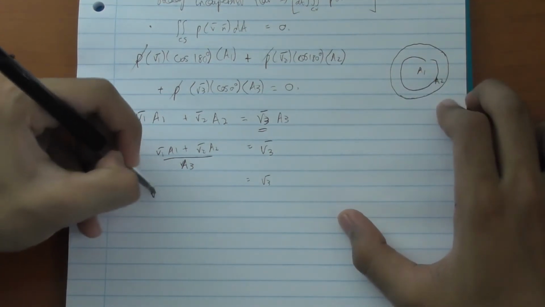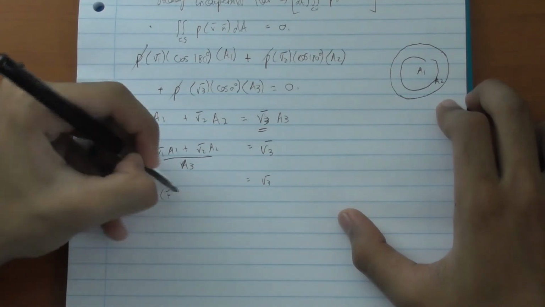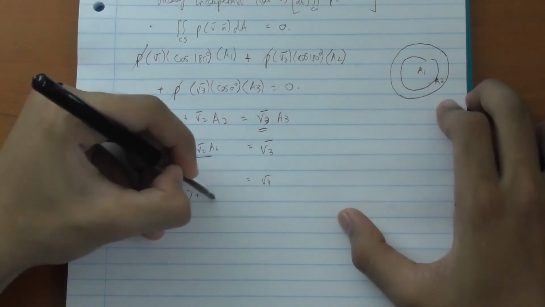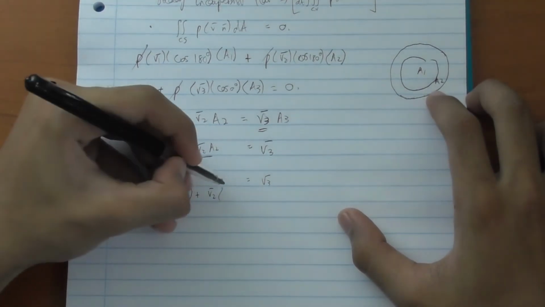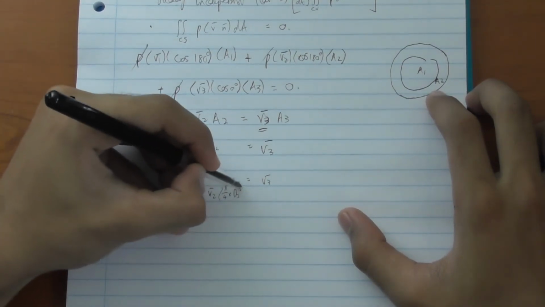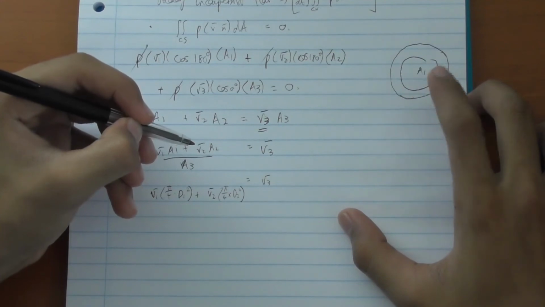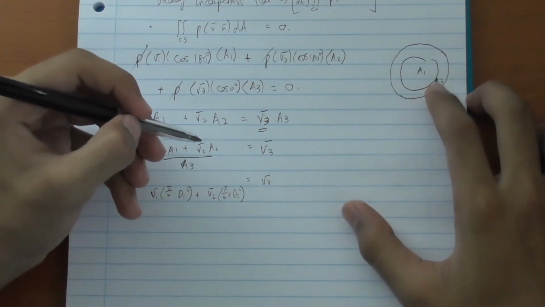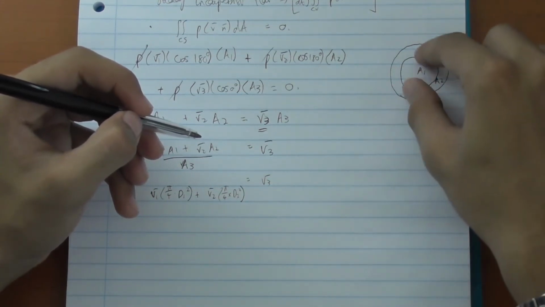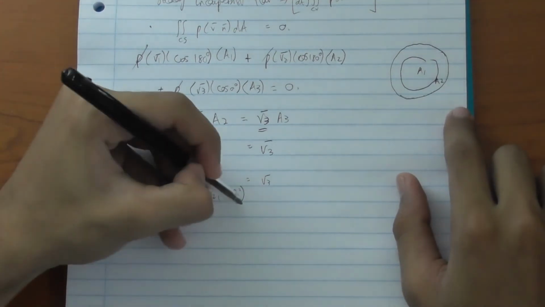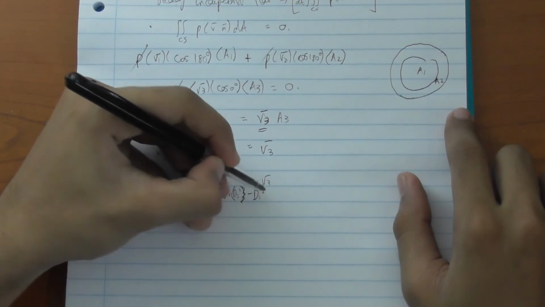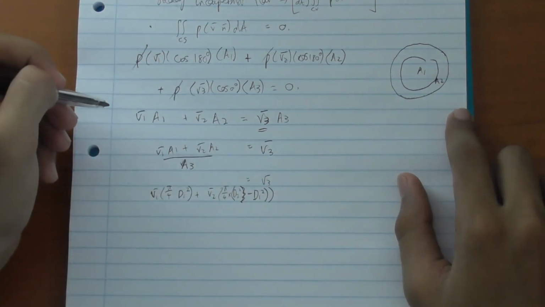So V1 pi over 4 multiplied by, let's say, diameter 1 squared, plus V2, area 2 is pi over 4 multiplied by diameter 2 squared. But the thing you must remember here is that area 2 is the outer diameter squared minus the inner diameter squared. So apologies, this should be multiplied by d2 squared minus d1 squared, close brackets.